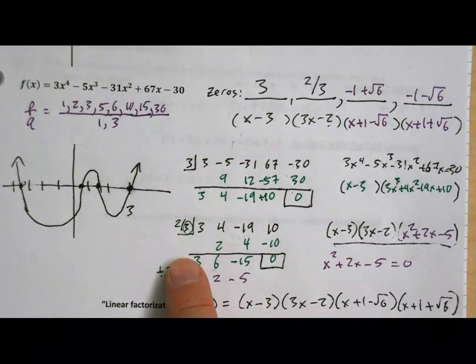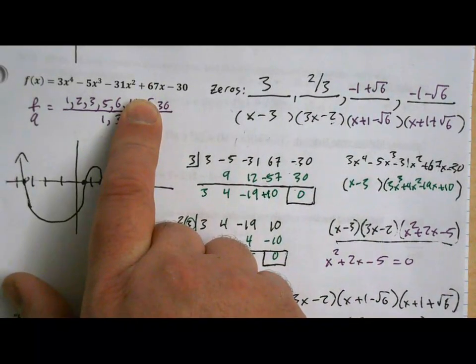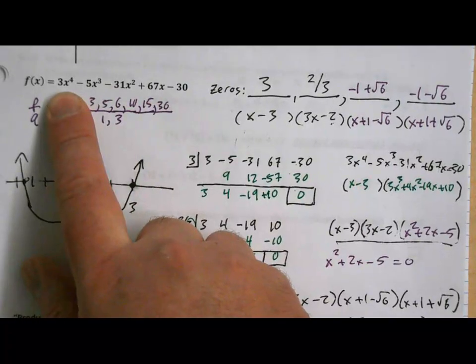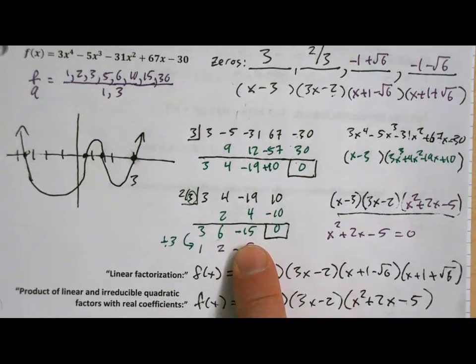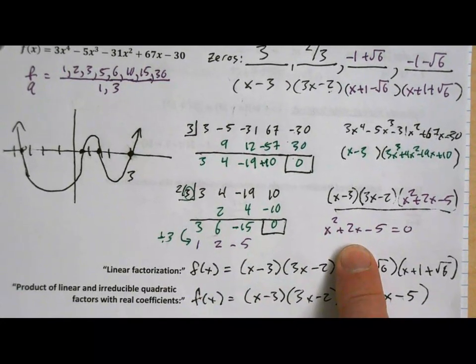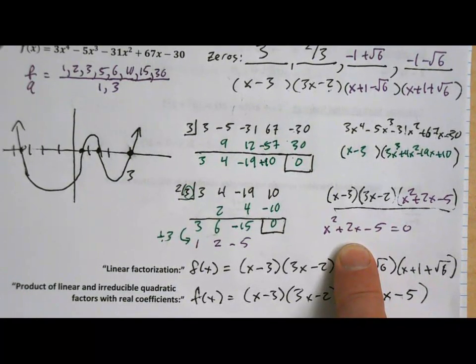Because I know that if I factor two zeros or two factors out of this thing, I can get it down to a quadratic. It started with a fourth degree, and I found enough zeros to factor and get it down to a quadratic here. And we've got tools to deal with quadratics, right? We can use the quadratic formula, or we can use completing the square to find those last two zeros.